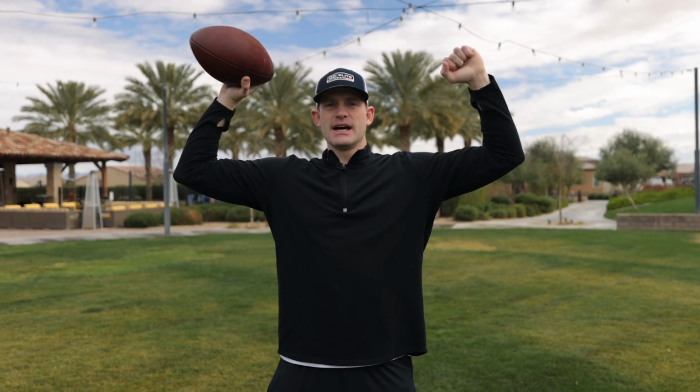A common mistake I see is this left arm, this off arm, doesn't get used enough, all right? This is gonna help us generate a lot of power in the throw. So we're gonna look at Drew Brees, we're gonna look at Tom Brady.